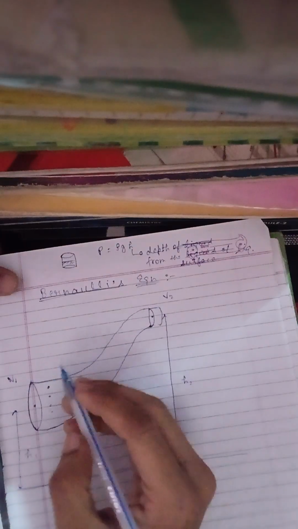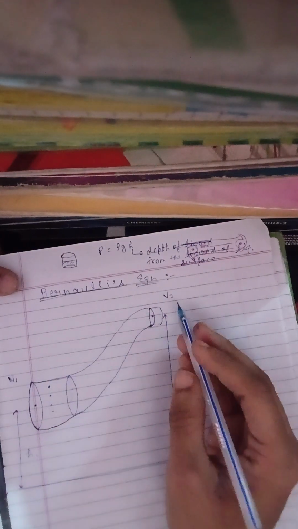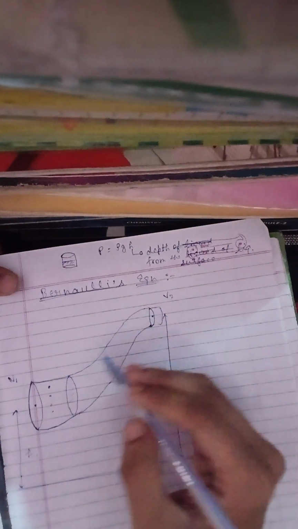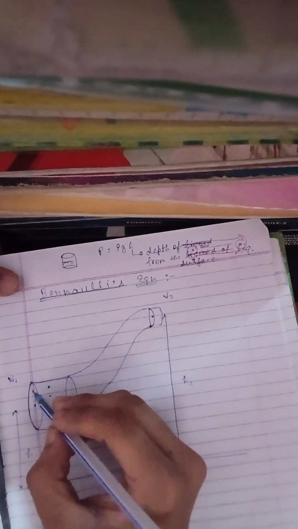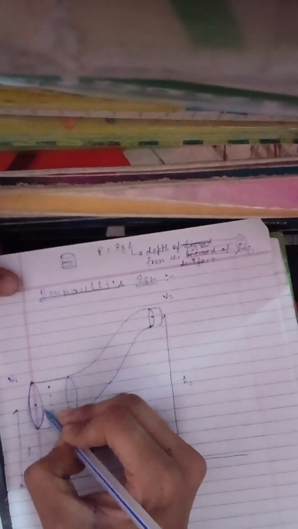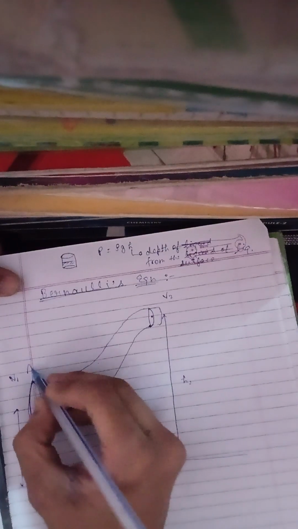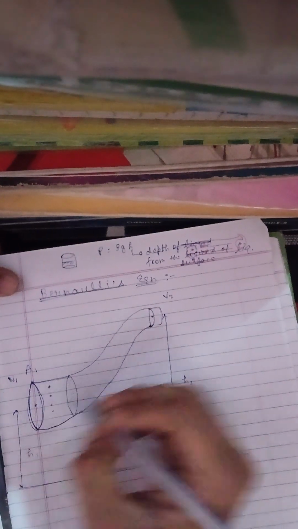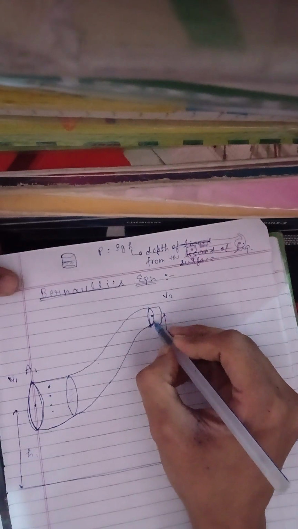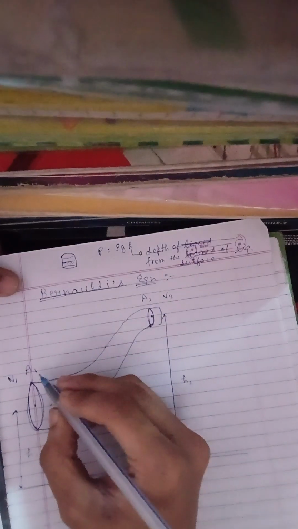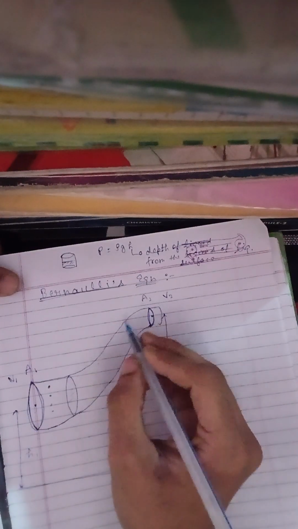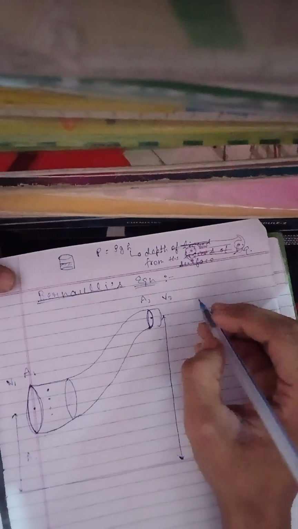Why is it v2 and not v1, why doesn't the velocity remain constant? It's because of the cross sectional area. This is cross sectional area a1, which is quite different from this cross sectional area, say a2.